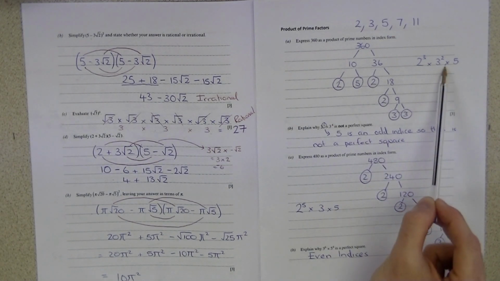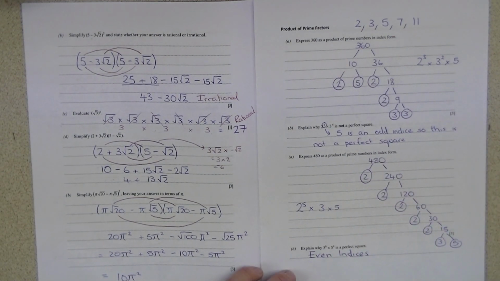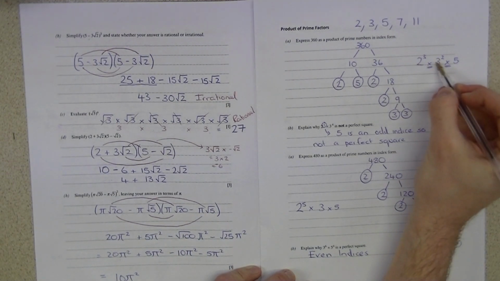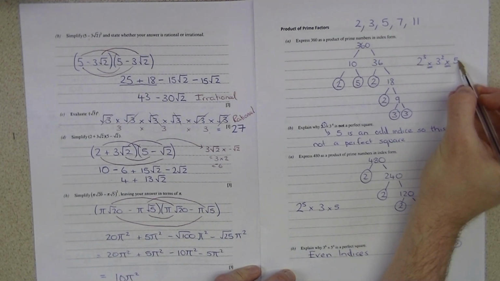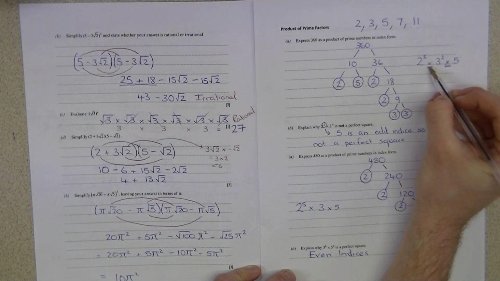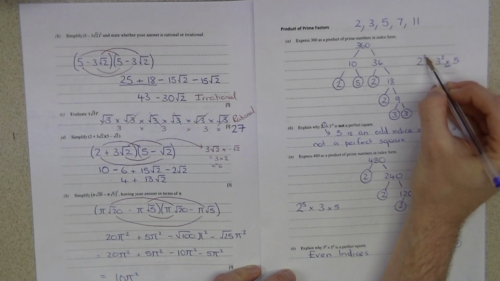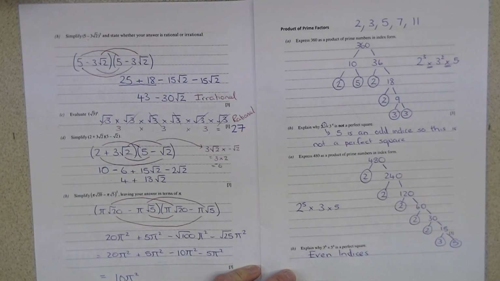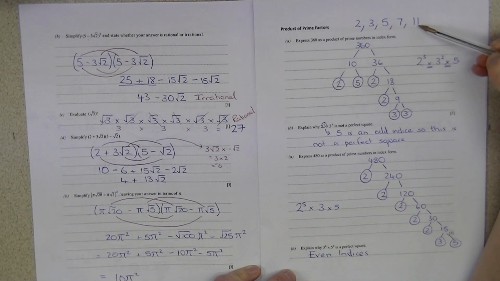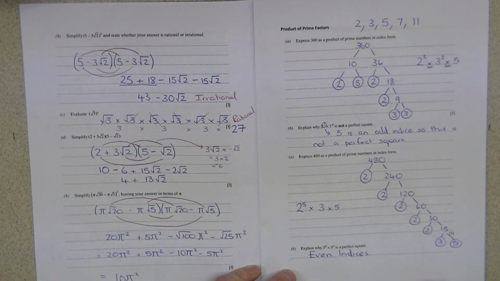So it is a product, meaning multiply, of prime numbers in index form. 2, 3 and 5 are prime. There are your indices. Okay, and that's why it's called a product of prime numbers in index form. Just keep in your head that the prime numbers are 2, 3, 5, 7, and 11 in this case, okay?